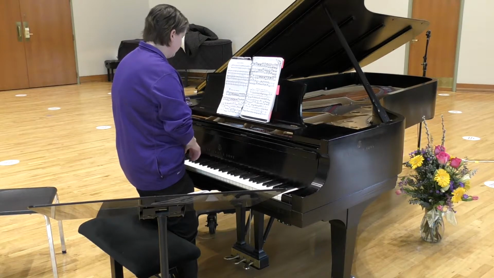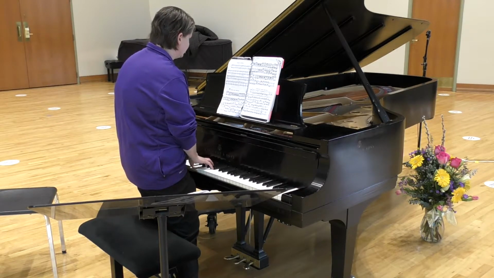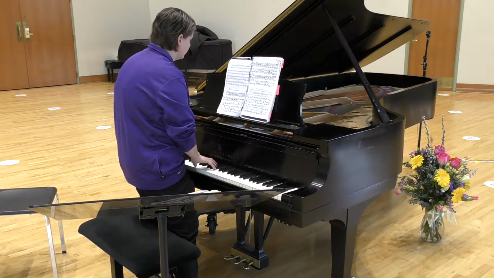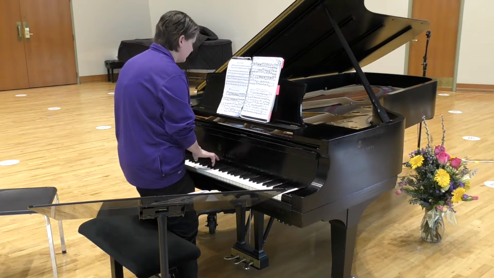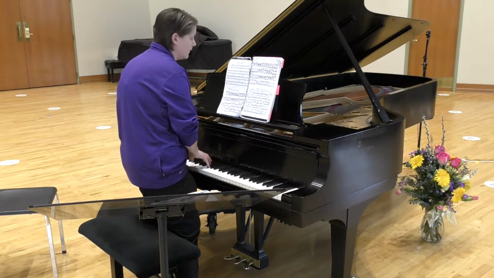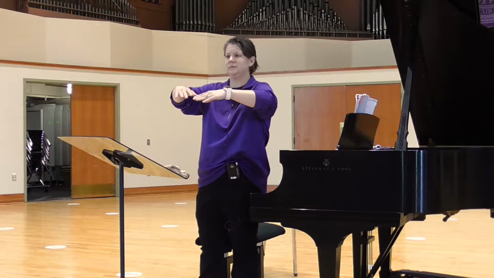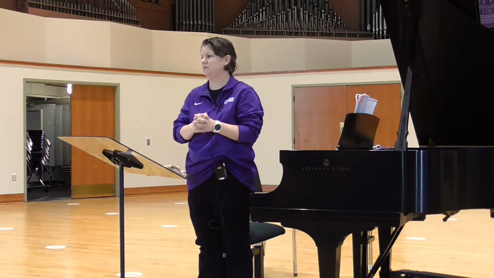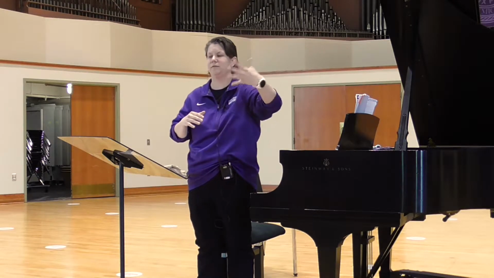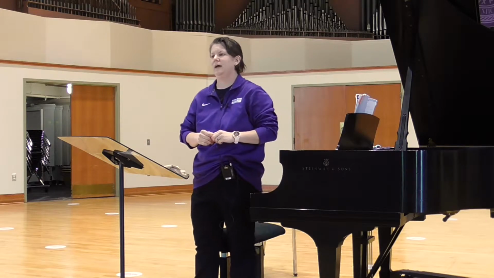And then in the 3rd and 4th phrases in both parts, that's called a sequence, where you have an idea, you play it up or down, however far a distance you choose, and then you play it up or down again.